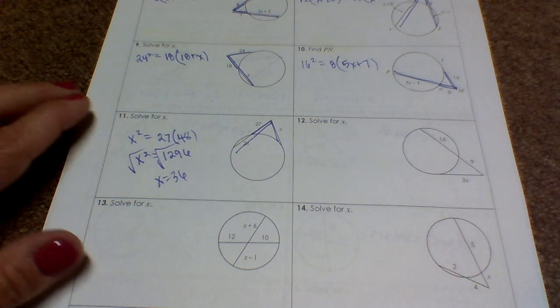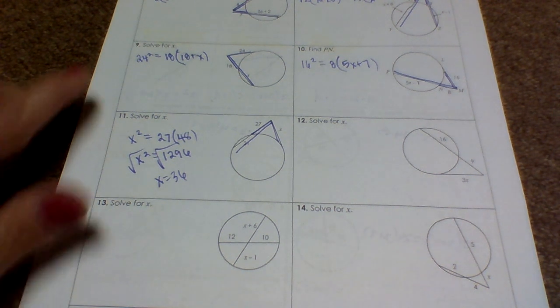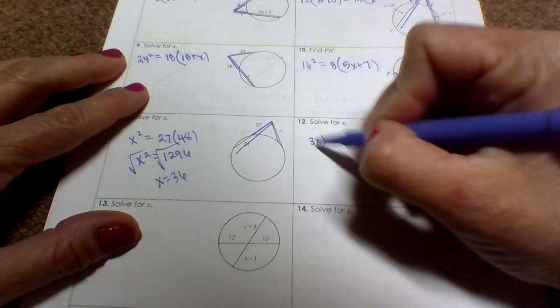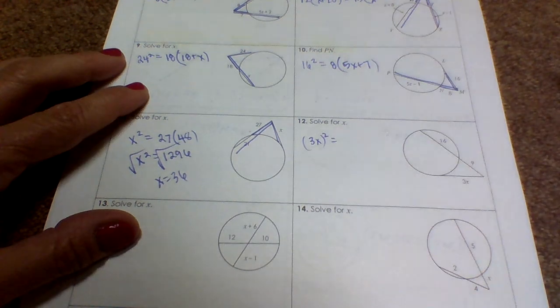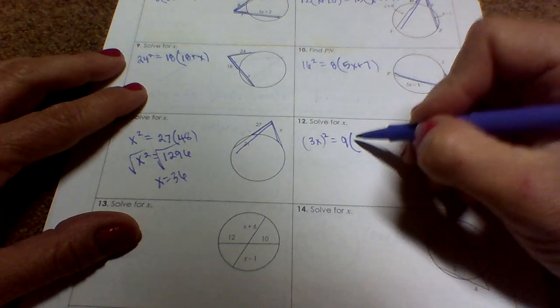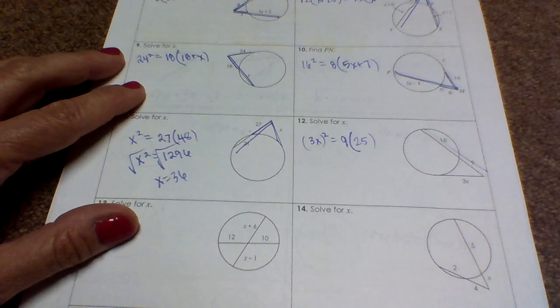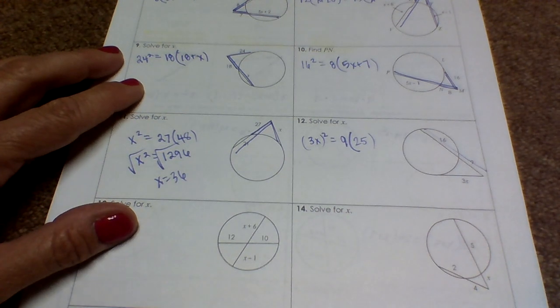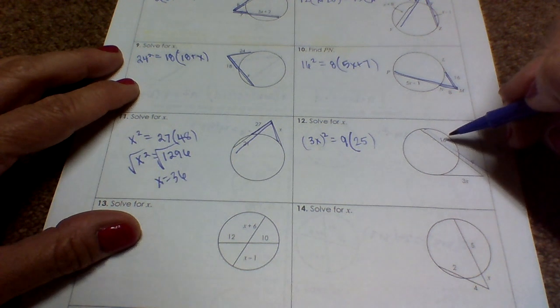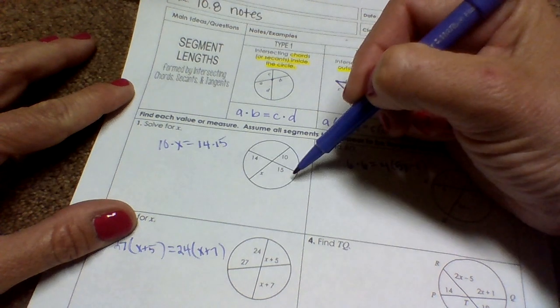All right, number 12. So this is a good one. Since it's a tangent, do 3x, the quantity squared, we did one like this the other day, equals 9 times the entire thing, 25. Okay, please don't forget that it's the entire piece, not 9 times 16. It's piece and piece when you have it like these right here. It's just piece times piece equals piece times piece. But that is not what we're doing.